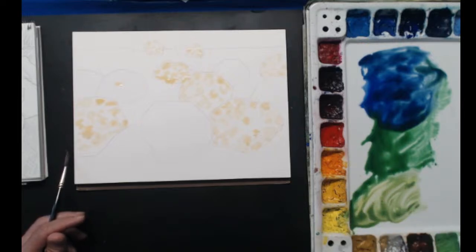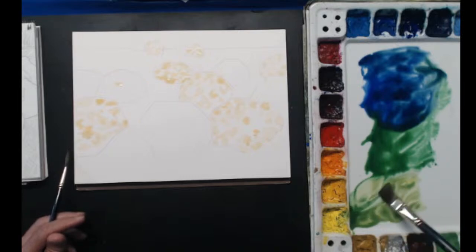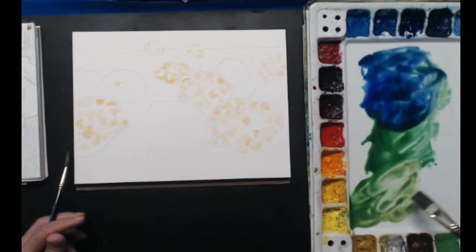So I use those colors: the red, the green, the blue, and the yellow, and that'll give me the colors I need for this particular painting.